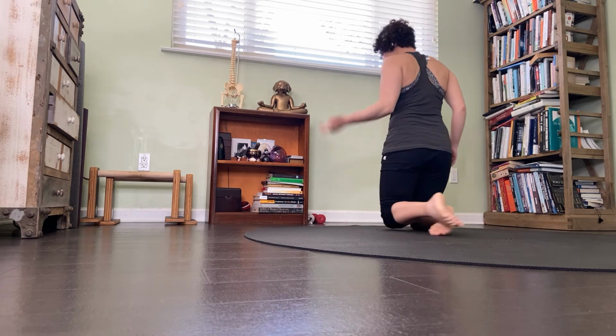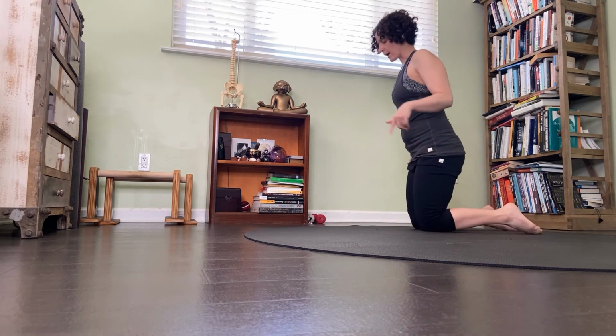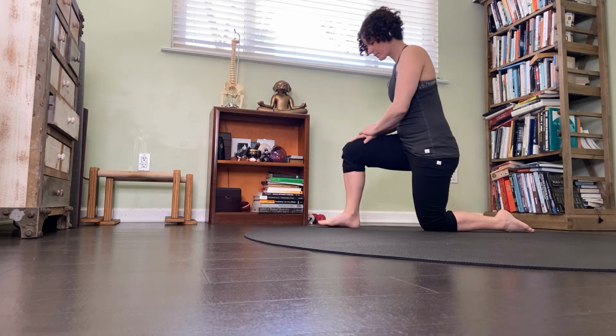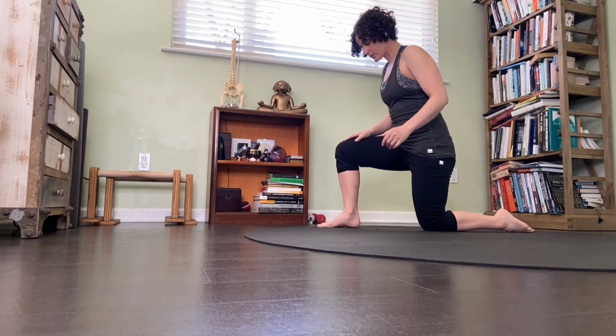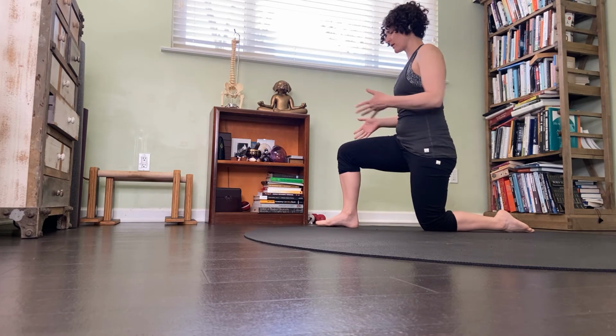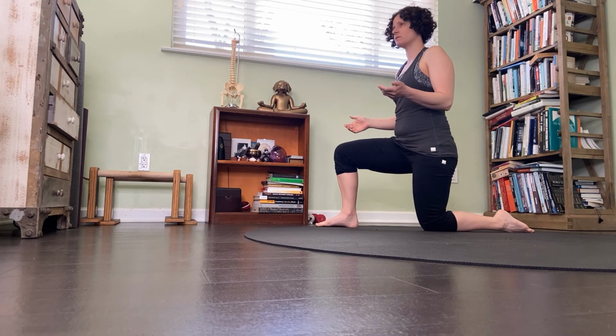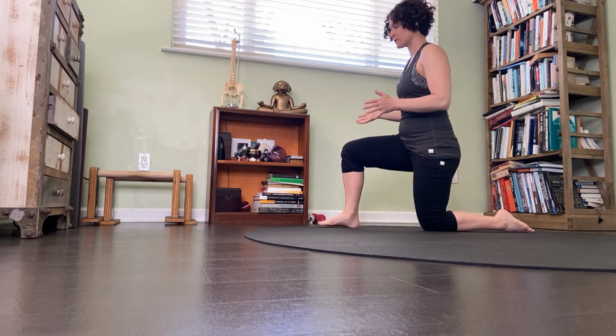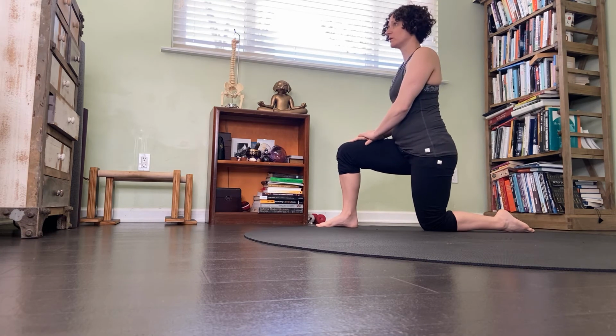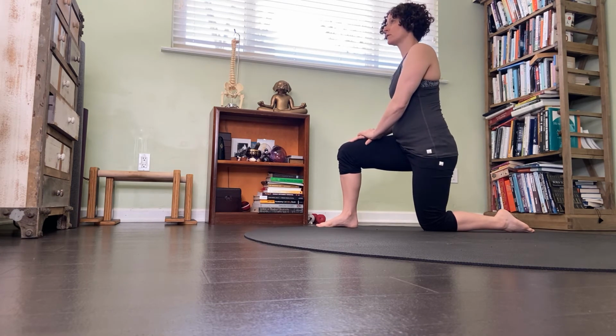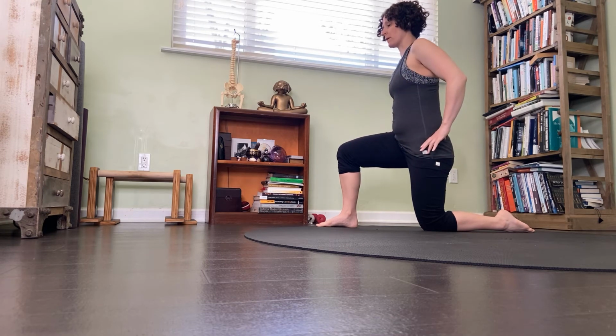Find center. Take your right foot forward. And when you get here, you can take your right foot so it's in a comfortable position. It doesn't need to be super narrow. It doesn't need to be super wide. Just see what feels good for you. And then shift your weight a little bit from side to side so that you can get a sense of where your pelvis is in space.